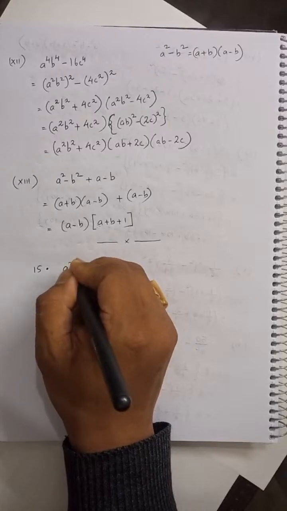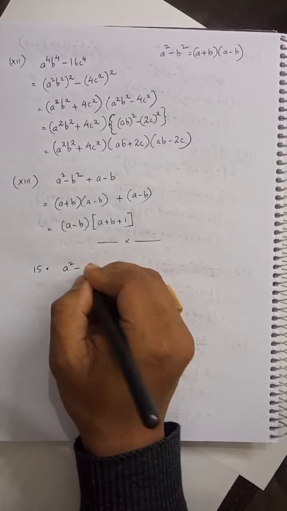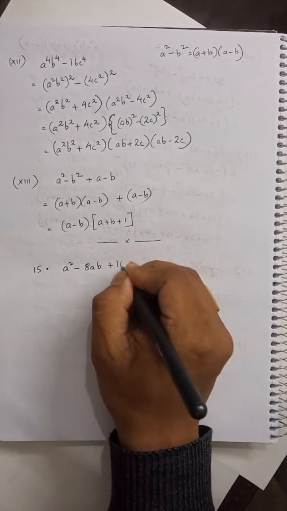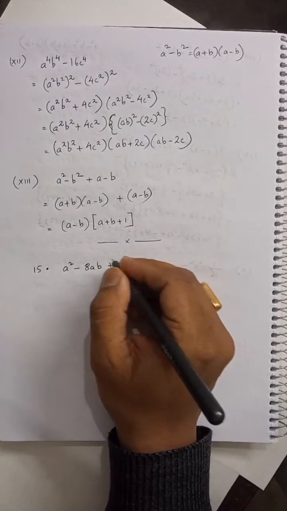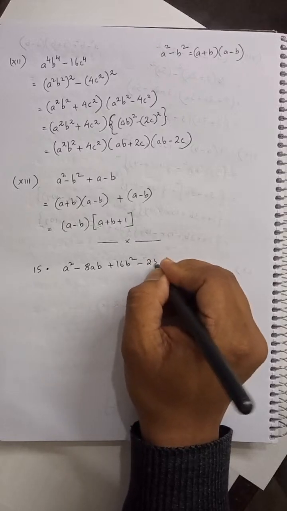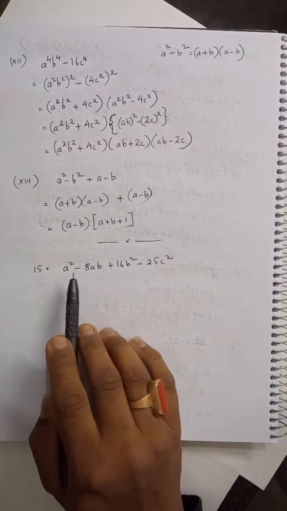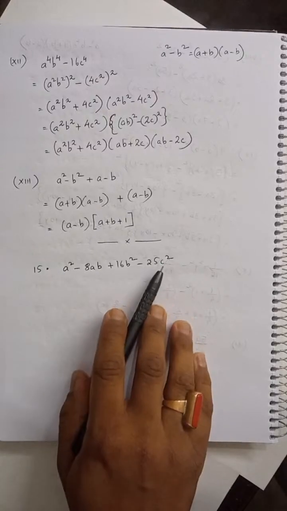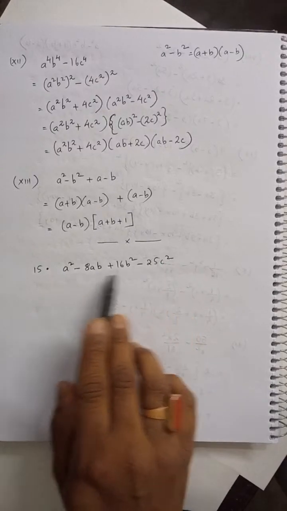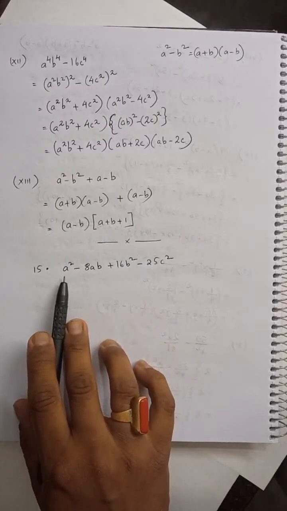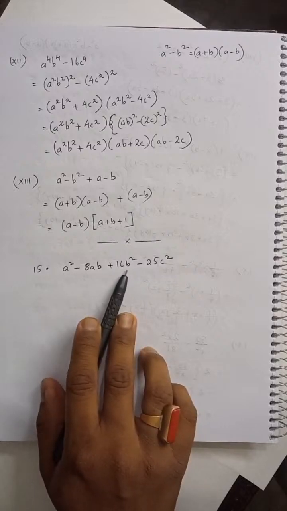So a square minus 8ab plus 16b square minus 25c square. Again we have three square terms, a square, b square and c square. But we'll choose these three as a group because we have ab. So ab can be obtained only if we take a square and b square.